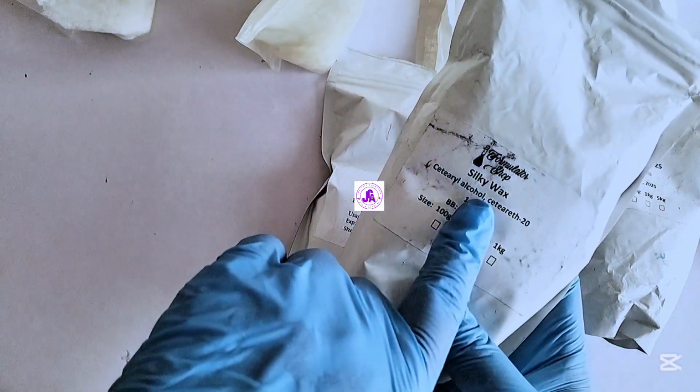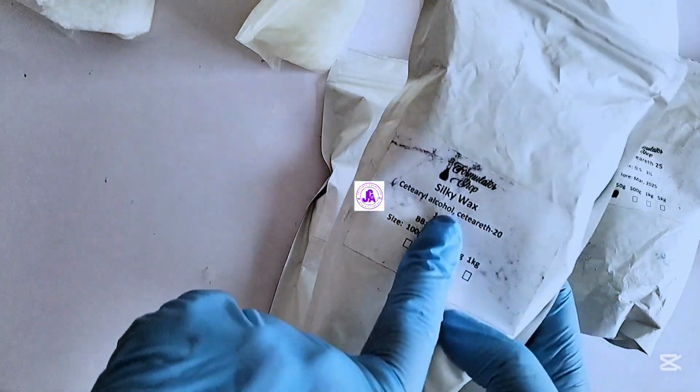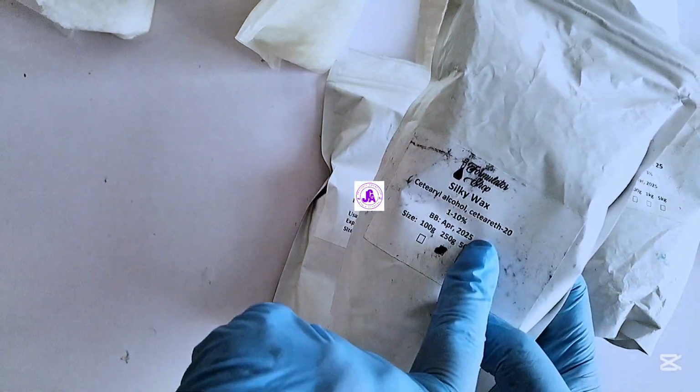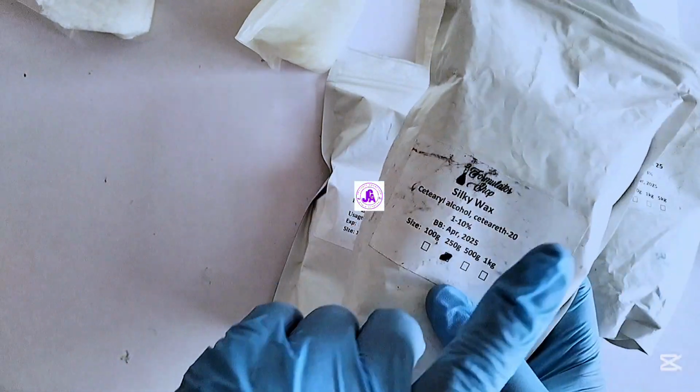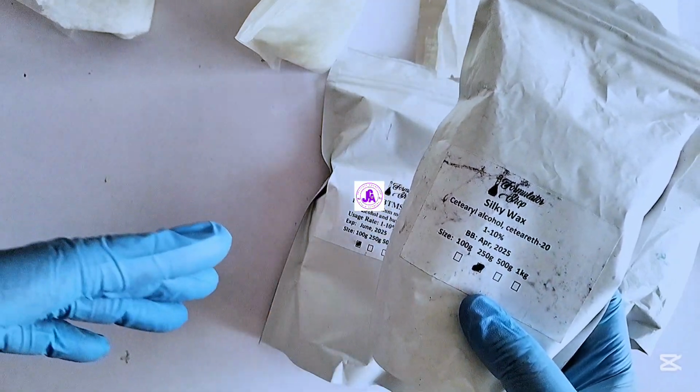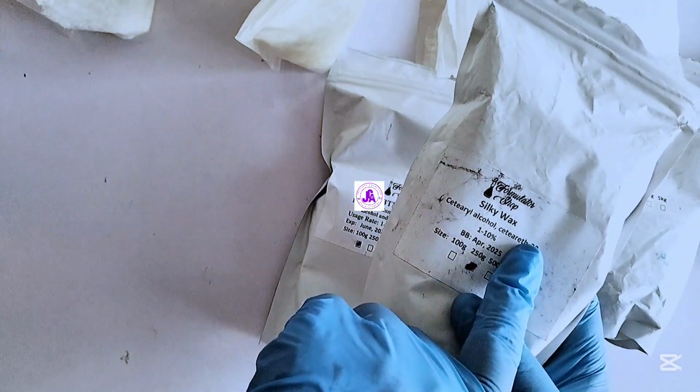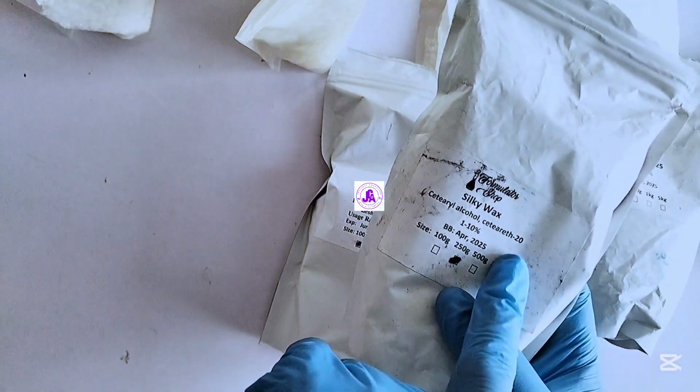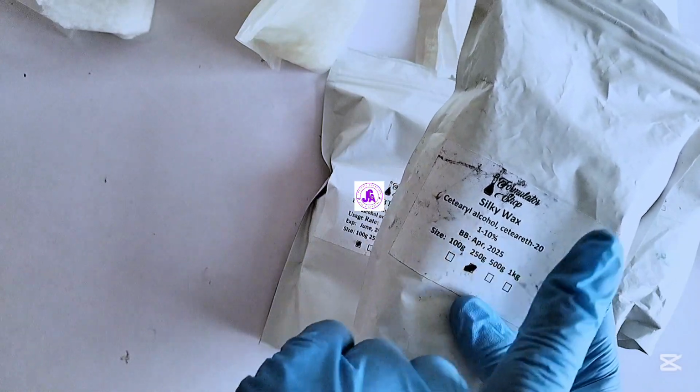Cetyl alcohol in this situation is to thicken. Ceteareth-20's job is to emulsify. Ceteareth-20 can also be used when you're making hair gel. This is a good one to use. Either ceteareth-20 or ceteareth-25 is what you find in hair gel.